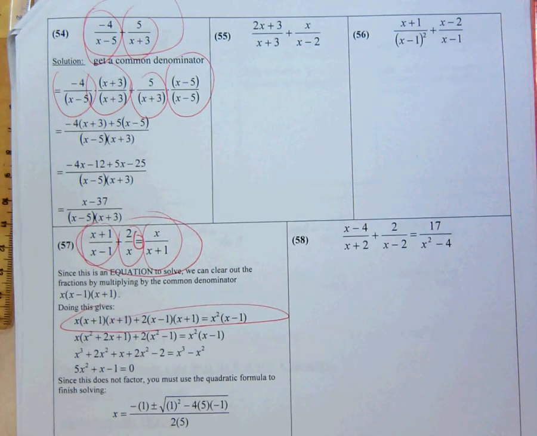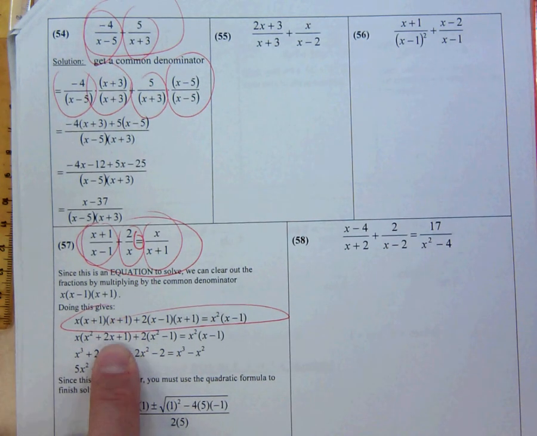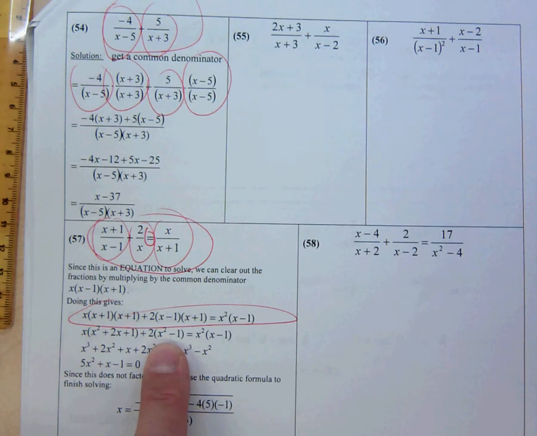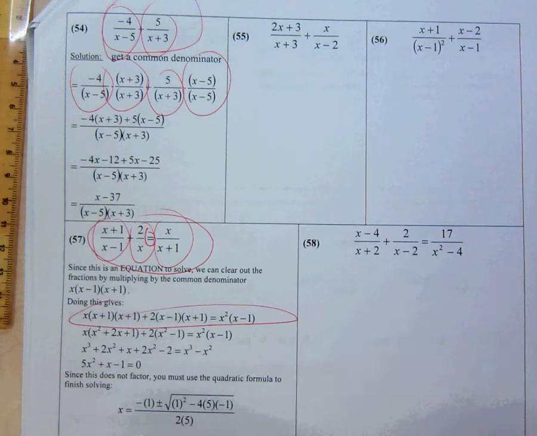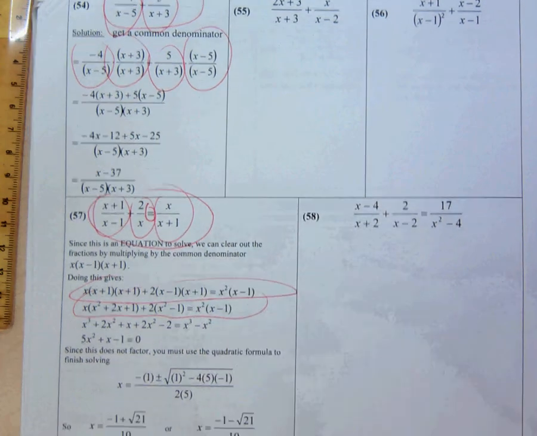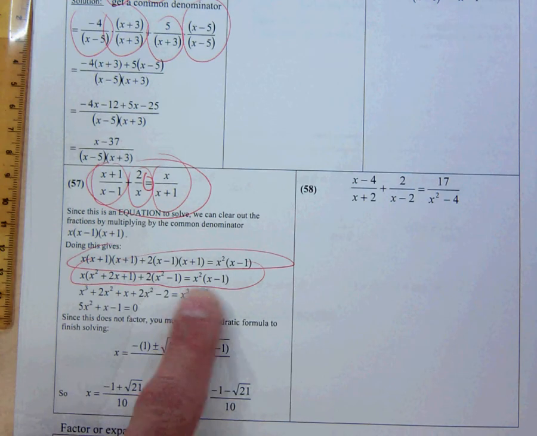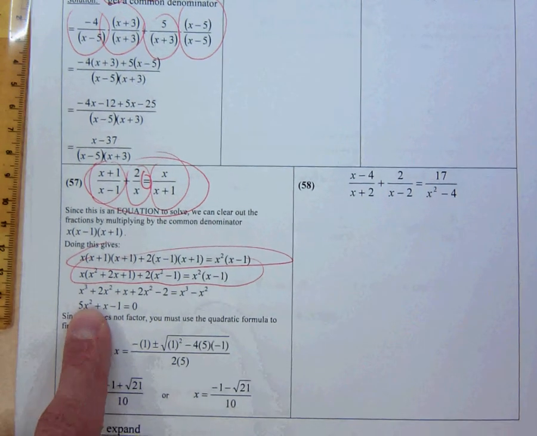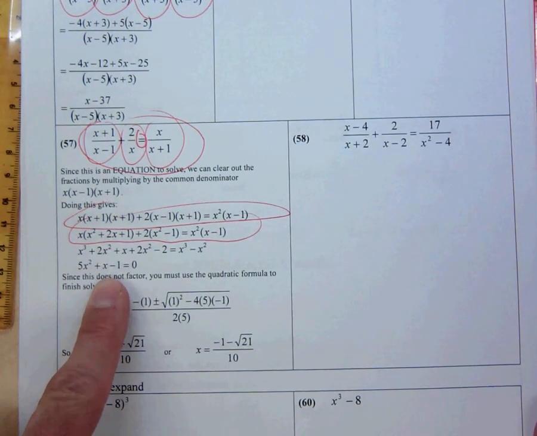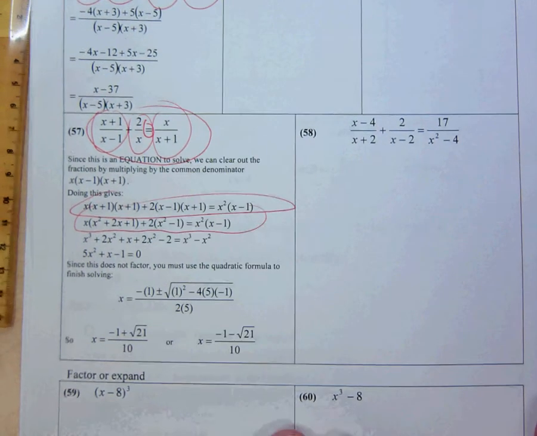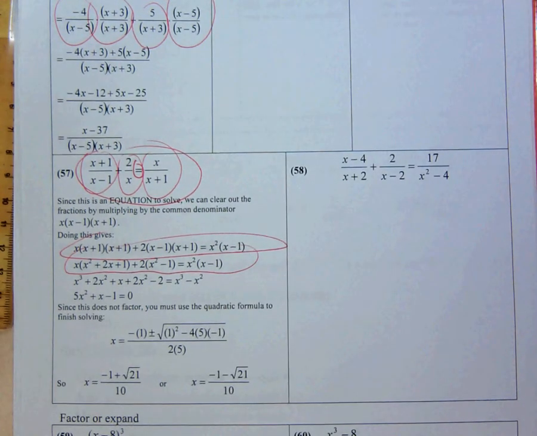Then what did I do? I FOILed there to get that, right? I FOILed here to get that. And then what did I do from here? I distributed the x here. I distributed the 2 there. I distributed the x squared there. Moved everything to the left side equaling 0, and then I tried to solve it by factoring. And I noticed it didn't factor, so what's your only other option at that point? Quadratic formula. And that's how you get your solutions. Okay? Can you handle that?